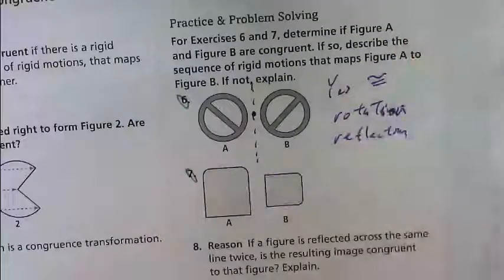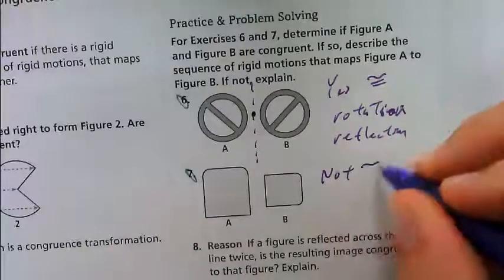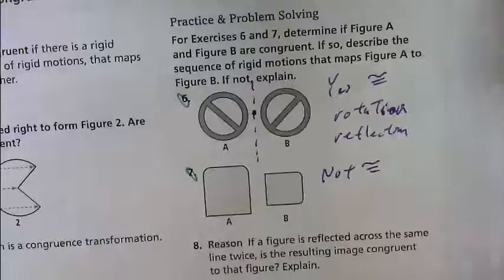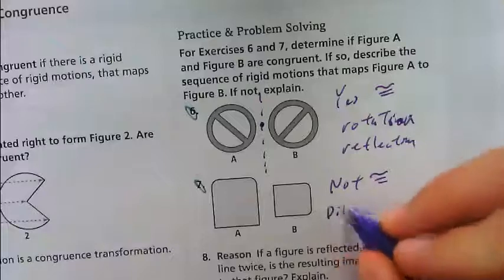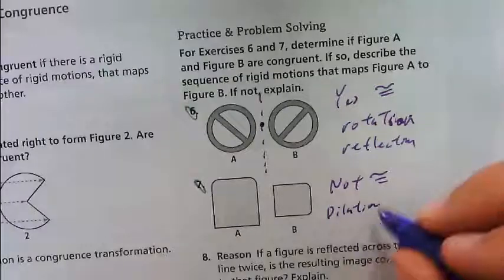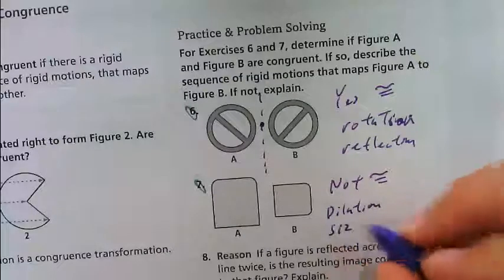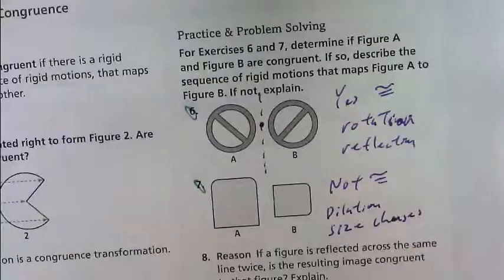All right. What about A and B on number 7? Yeah, no, that's not congruent. All right. Why not? Give me a reason. It's a dilation, which means that we're going to change the size. So again, dilation, it comes up in a chapter later on. But again, the idea of a dilation is that the size is changing. Again, in order for it to be a rigid motion, size has to stay the same. Again, rigid motion and congruence transformation, same thing.